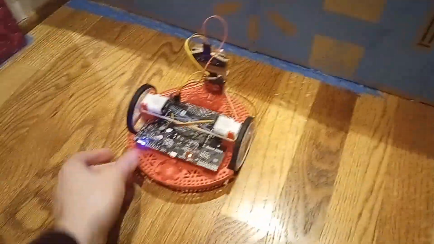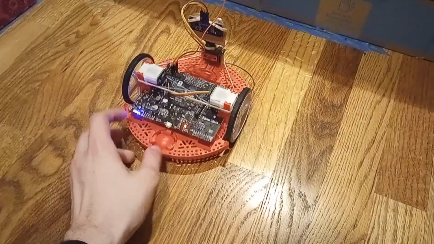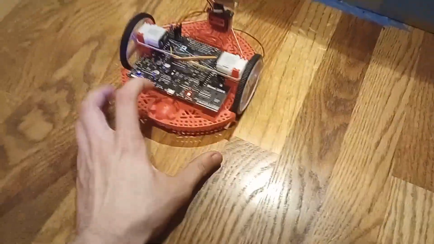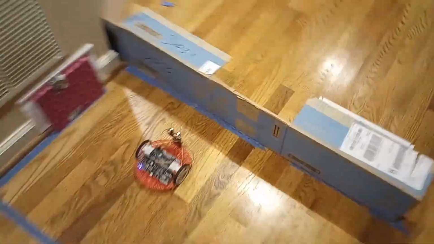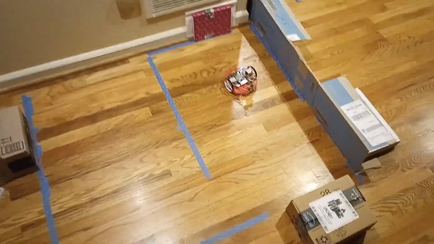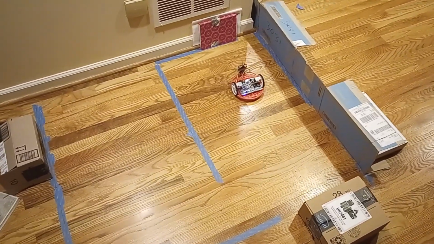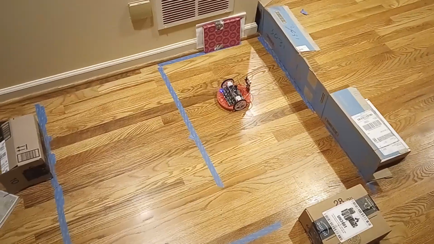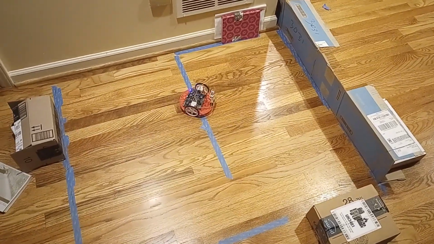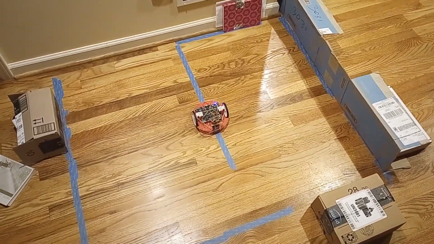So now we'll run it. Maybe a bit further. We'll run it here. It will measure in all 4 directions, and then it will travel along the X and Y axes to reach the midpoint.